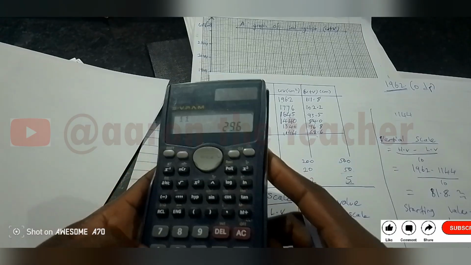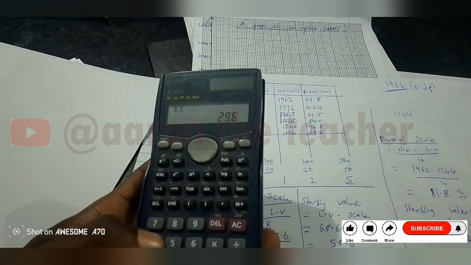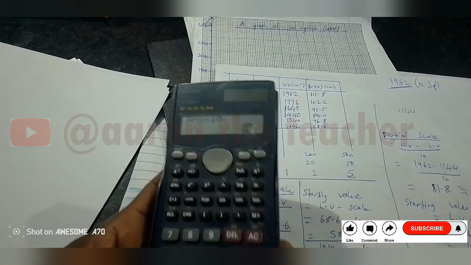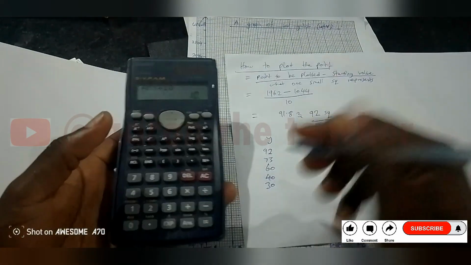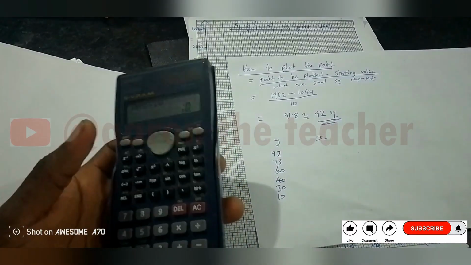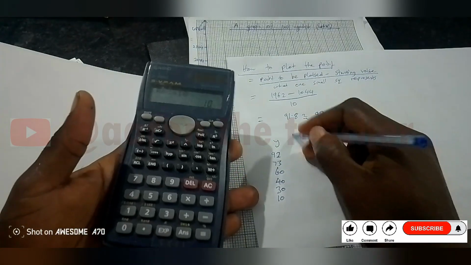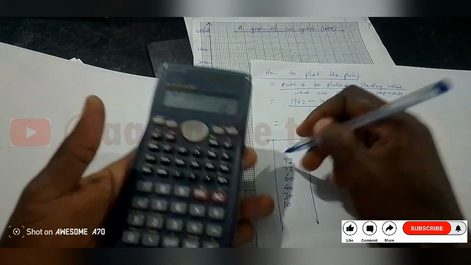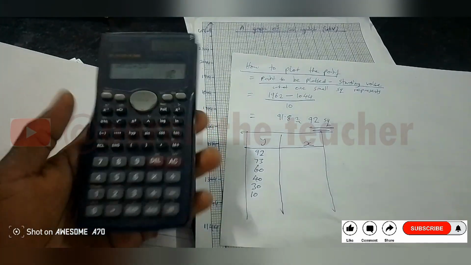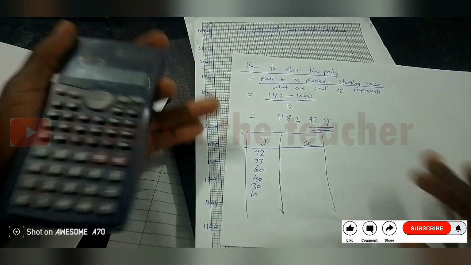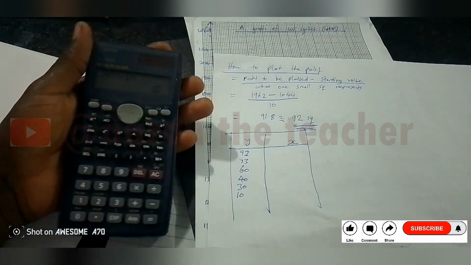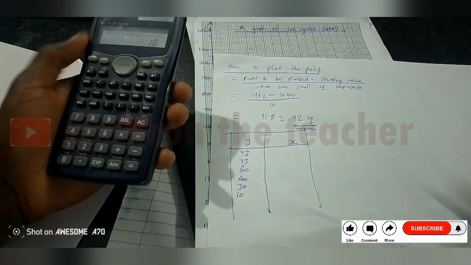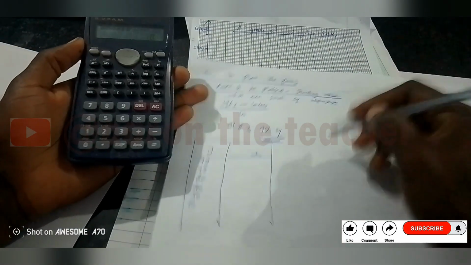And then the last one, 1144 minus 1044. Then divide by 10. Exactly, you're getting 10. So you're going to plot 10 small squares. I do the same for the x-axis. All this is your side work. Please don't mix it up with your actual work. But as you see, it is so much important. You need it. Okay. Then we have on the vertical.